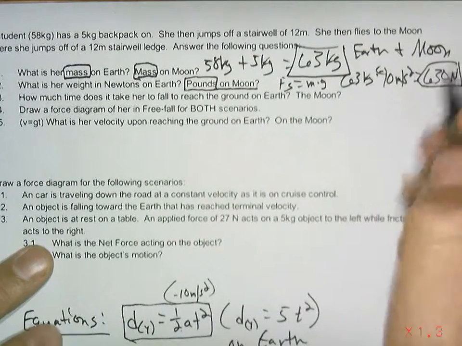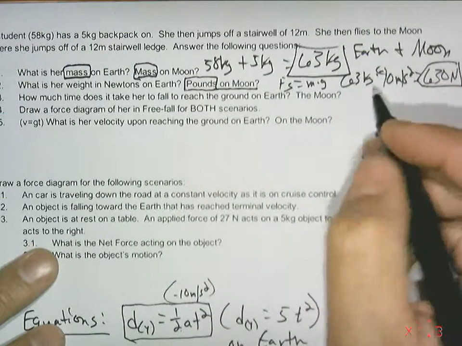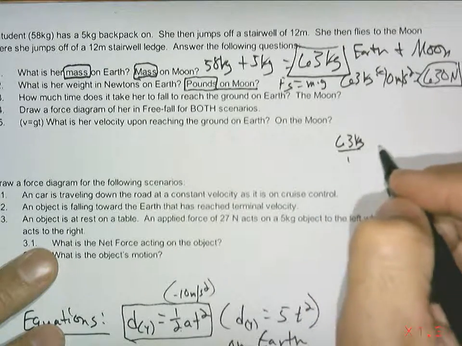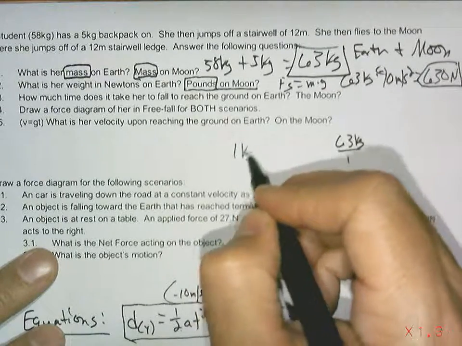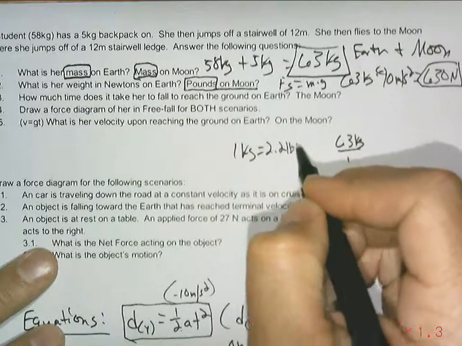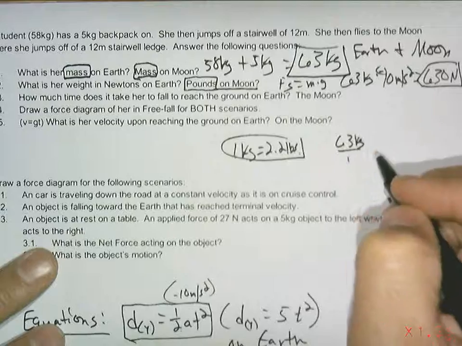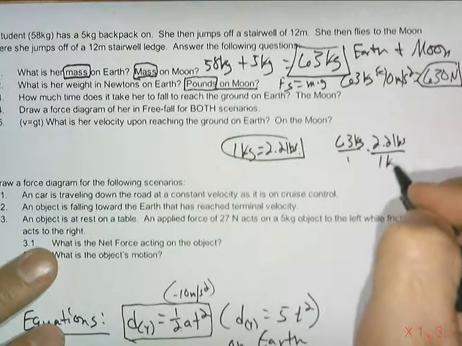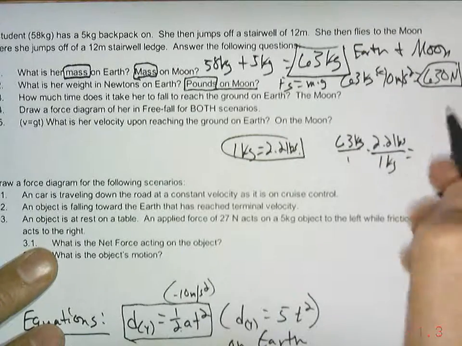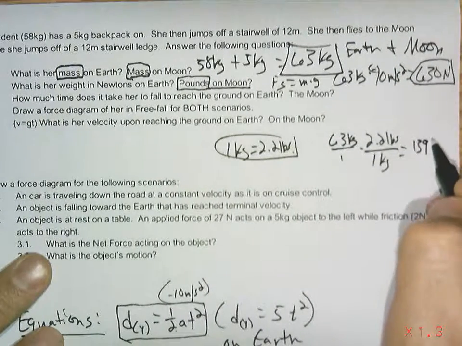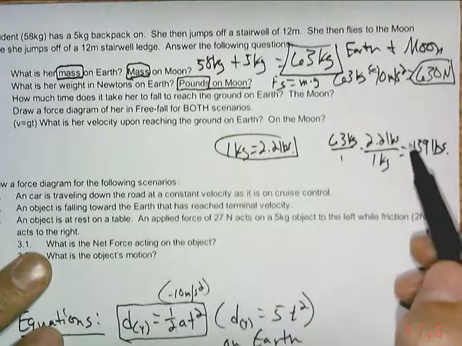I want to make sure we understand that her mass is 63 kilograms, and 1 kilogram weighs 2.2 pounds on Earth. I can take 63 kilograms times 2.2 pounds per kilogram, and I get her weight in pounds, which equals 139 pounds.